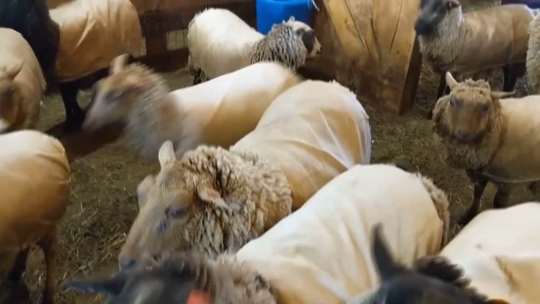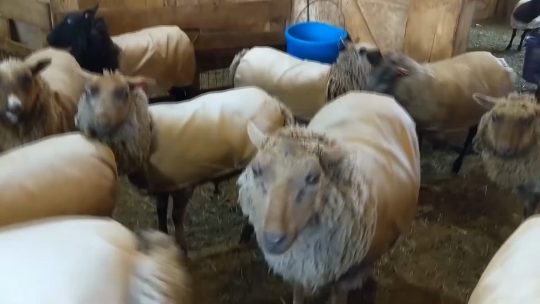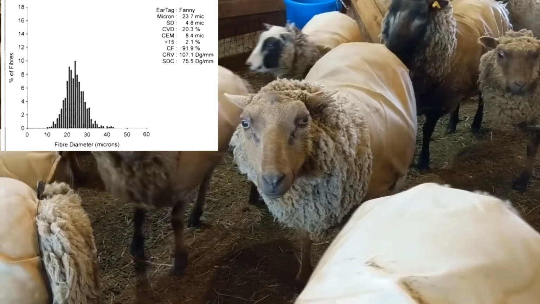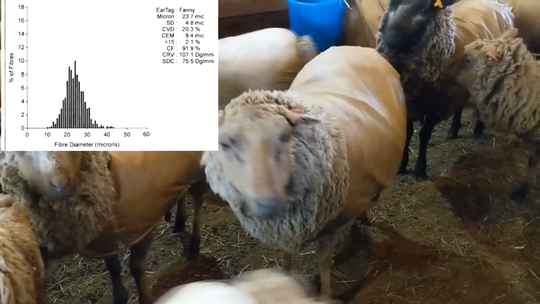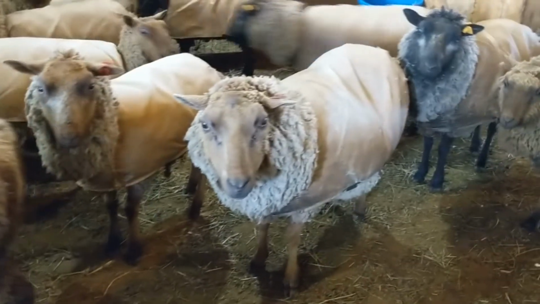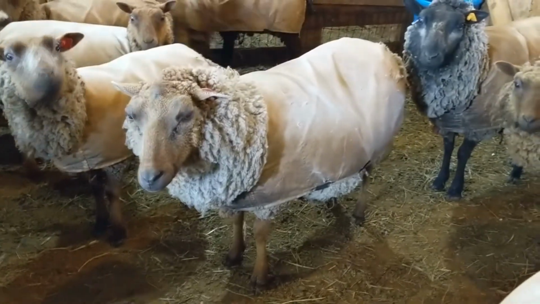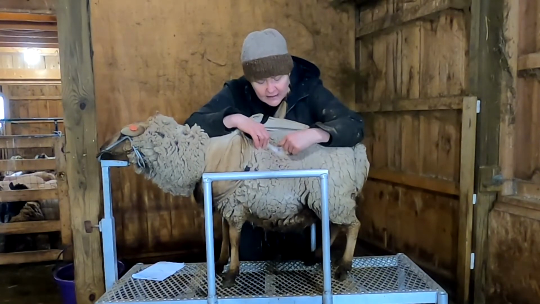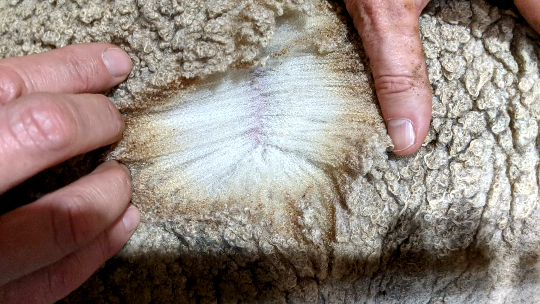Really? Twin? So Knightley was her twin brother, which I didn't know that. And Knightley also very fine with a nice staple length. So I just want to double check to see if she's going to be a candidate for rooing. And I can see, well, it would look like it, but it's not coming off easily. So she's going to get sheared. I think she got sheared last year as well.